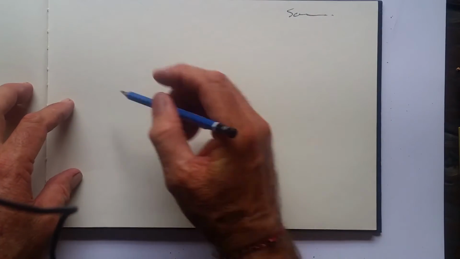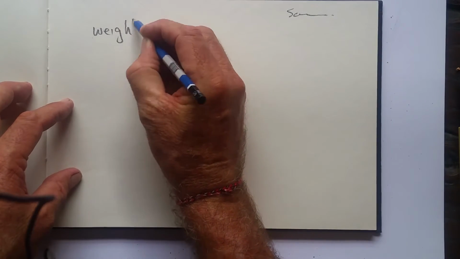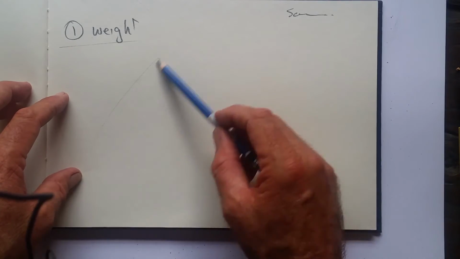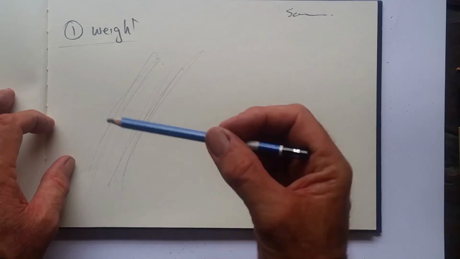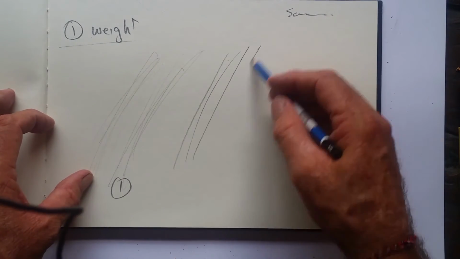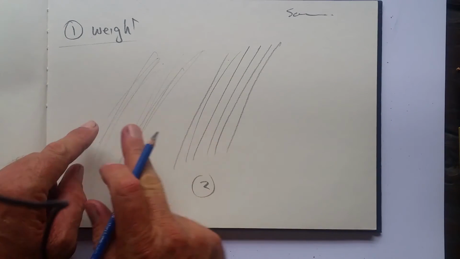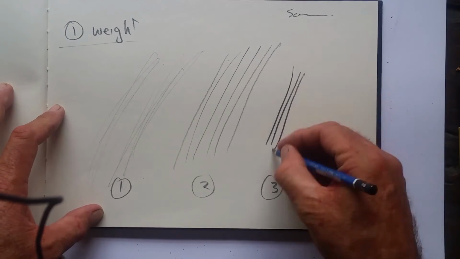The first one is the weight. Okay, so this is the weight. So what I want you to be able to do is see that by using a light weight, you have one weight of line. By using a heavier weight, you'll get a second weight of line. You'll see that's darker, and then the third one is quite dark.